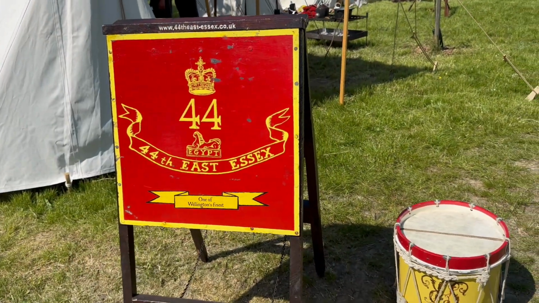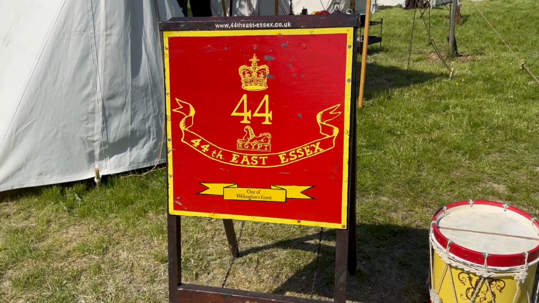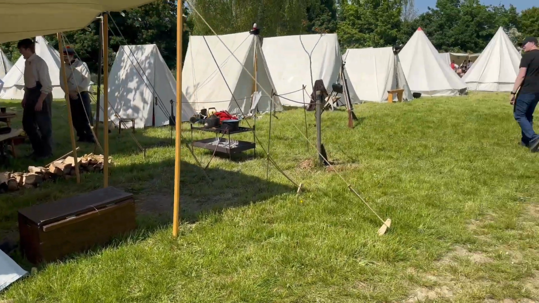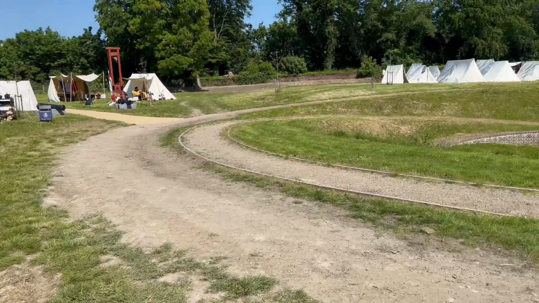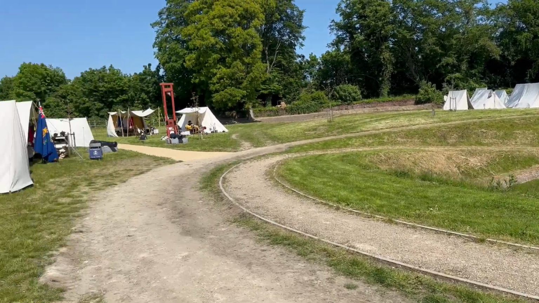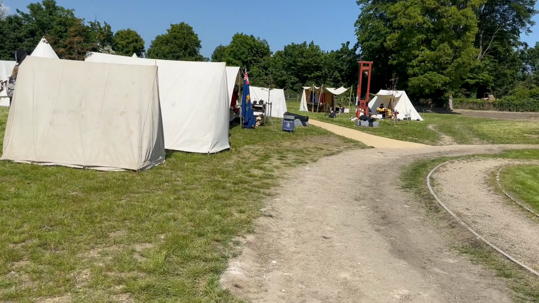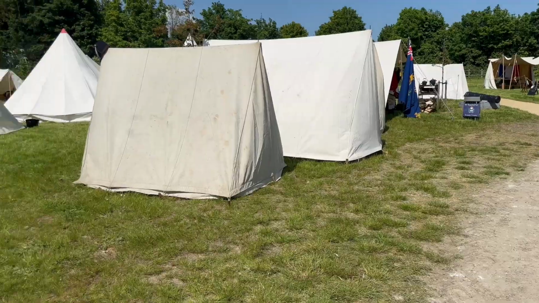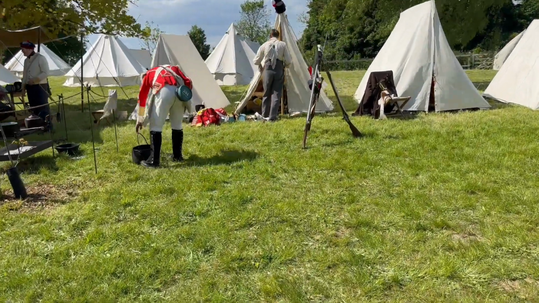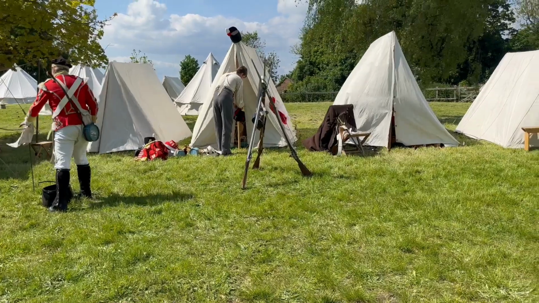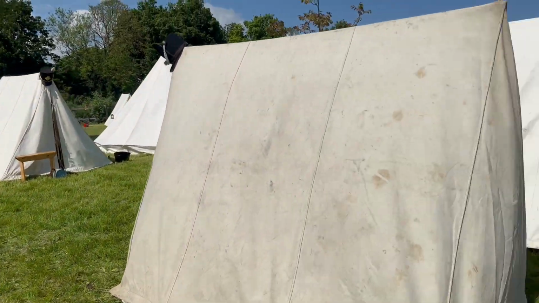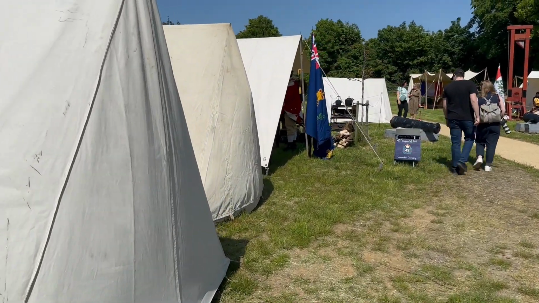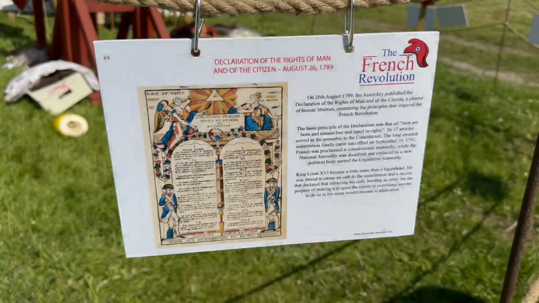Potipot, East Essex. Another camp is down there. One camp is here. 42 Regiment of Foot. French Revolution.